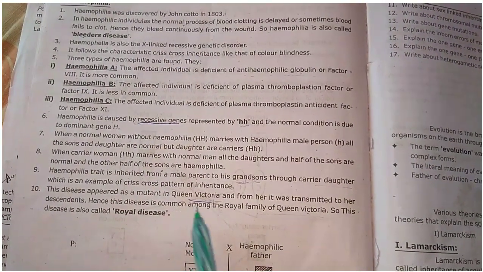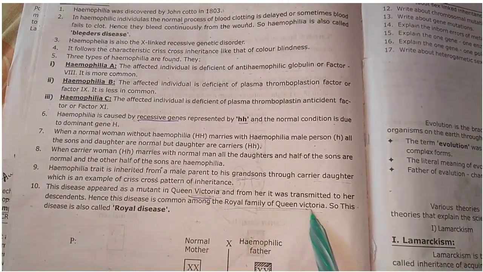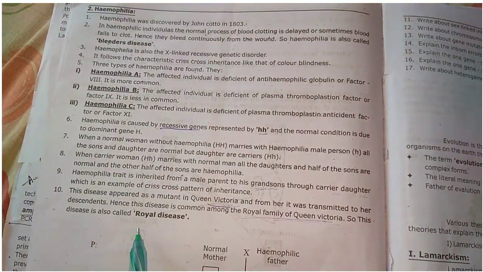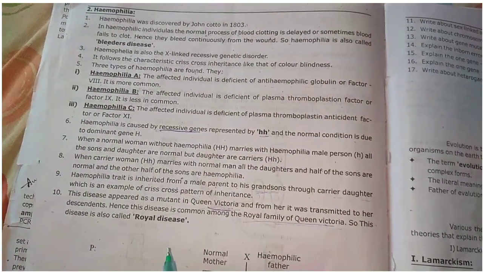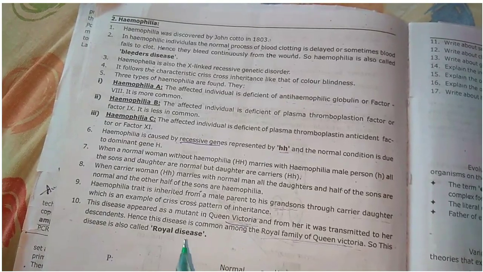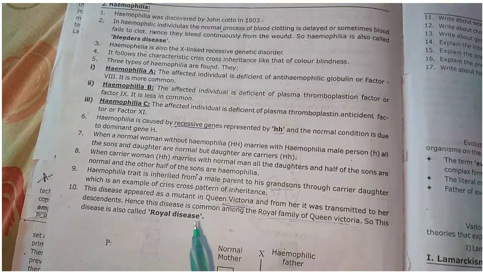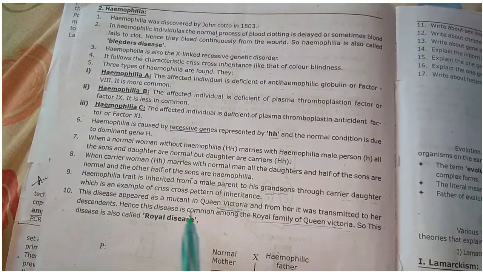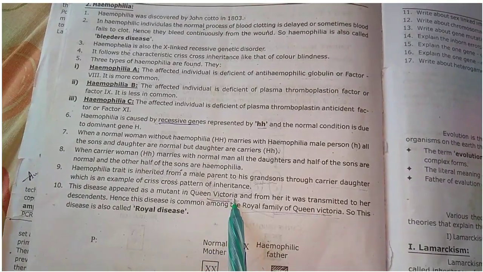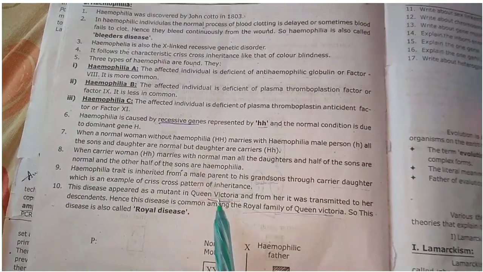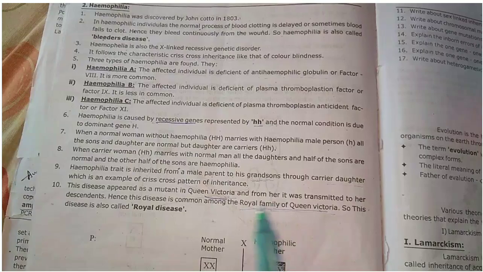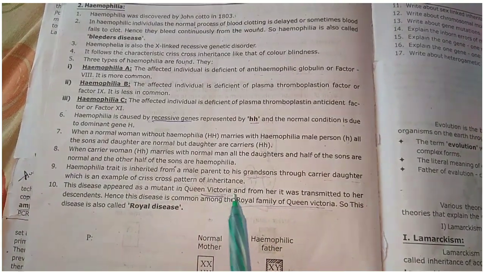Hence, this disease is common among the royal family of Queen Victoria, so it is also known as the royal disease. It was first identified by the scientist John Cotto, and it first appeared in Queen Victoria's royal family. From her, the disease was transmitted from generation to generation, so that's why it is known as the royal disease.